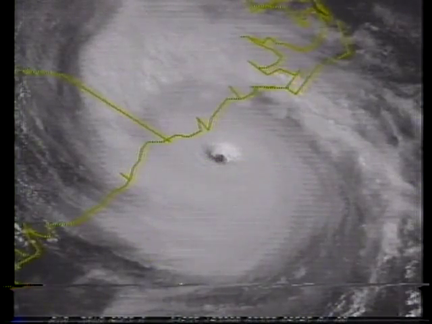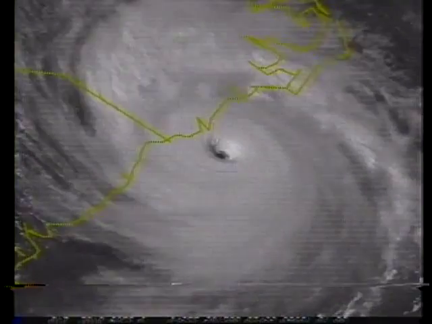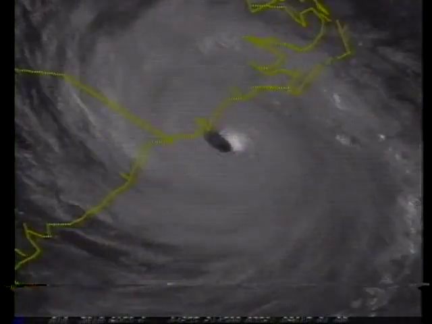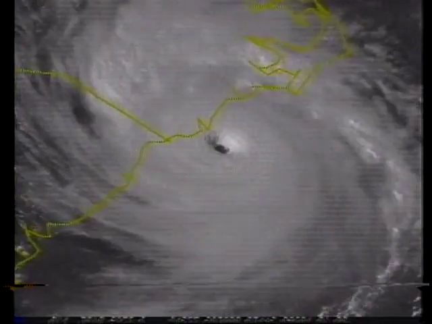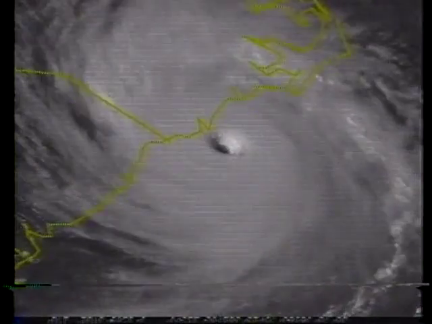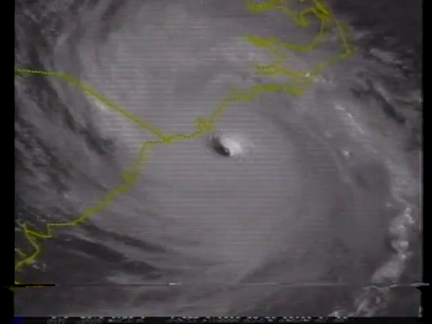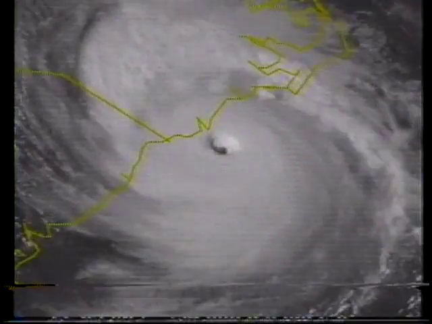This sequence of Hurricane Diana portrays a very intense circulation with an extremely well-defined eye. The sloped structure of Diana's inner eye wall produces a bowl or stadium-like appearance. This so-called stadium effect is usually only observed in the most intense tropical cyclones.